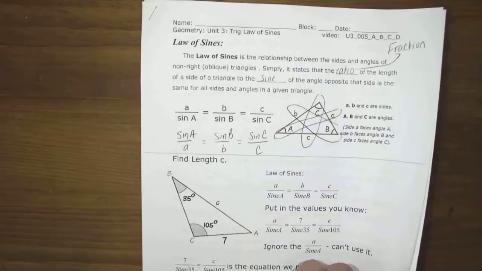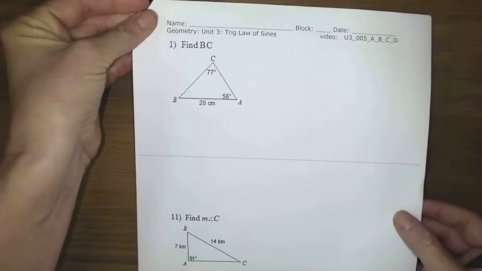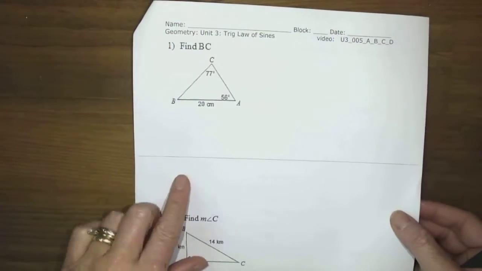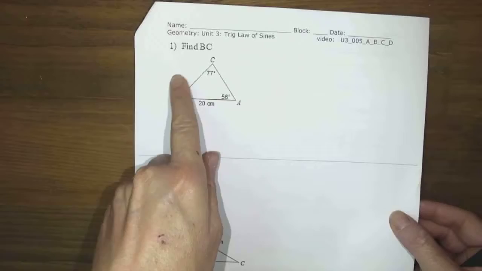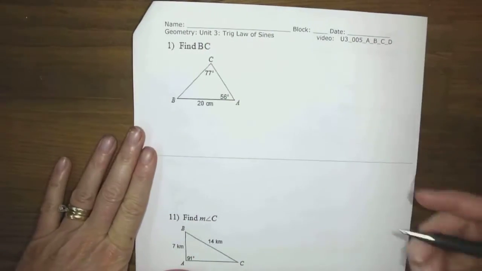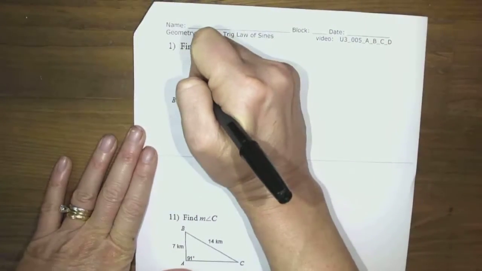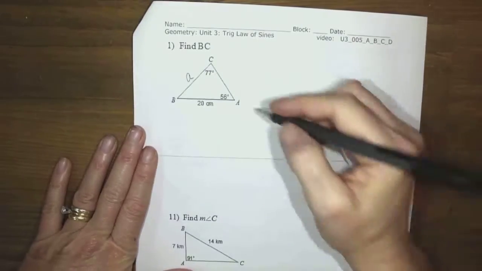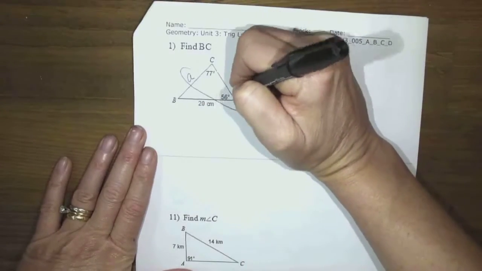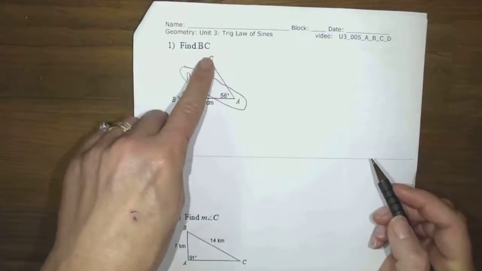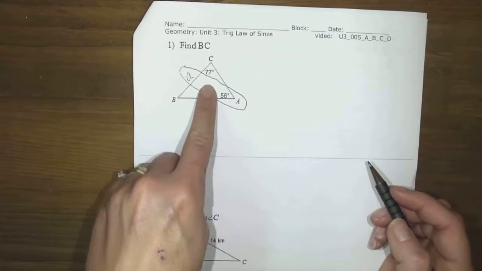I'm going to go over two examples from the back that Mrs. Evans has. We're going to start with number one. It says find BC. This is side BC, and it doesn't have the segment, so it means the length. I want to find that side. We actually call that side little a because it matches with this angle. The pair that I have right now is the C pair.